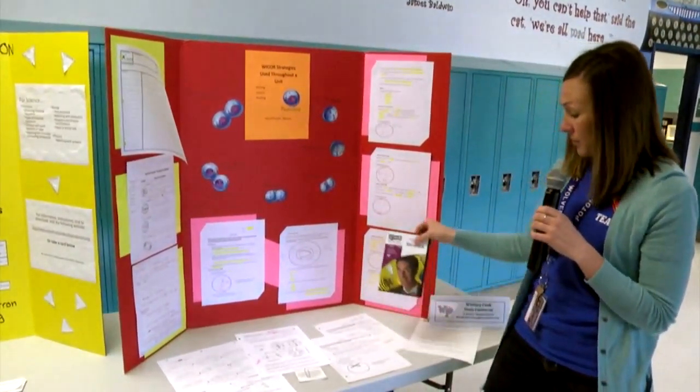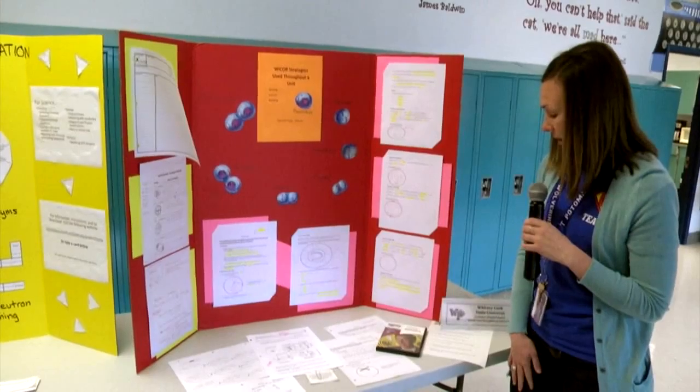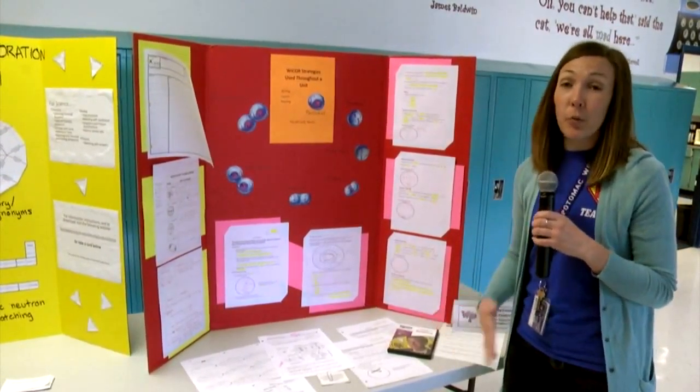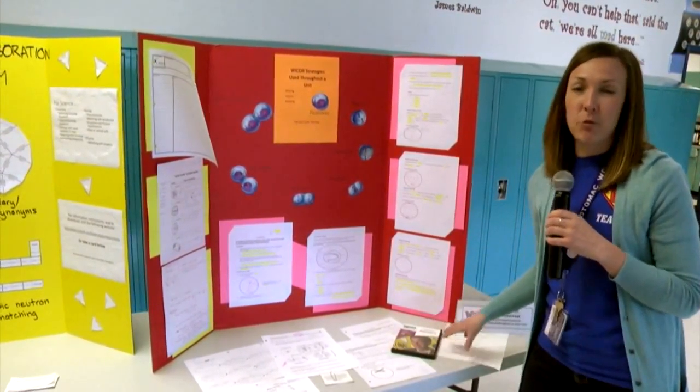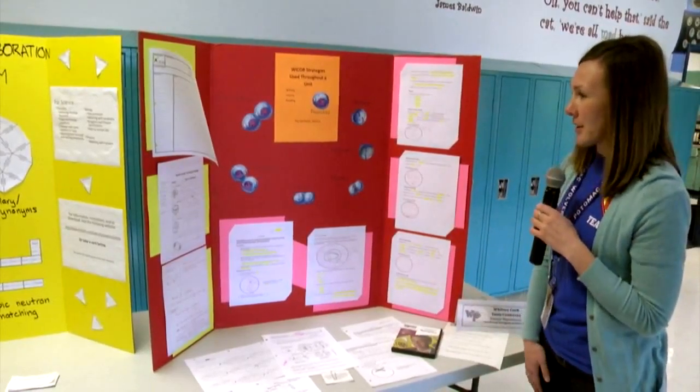We definitely use movies with guided notes so they're having fun, they're watching a movie, they're seeing it visually, but they also have to work and write and pull it all together in the end.